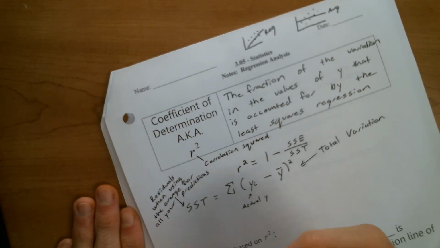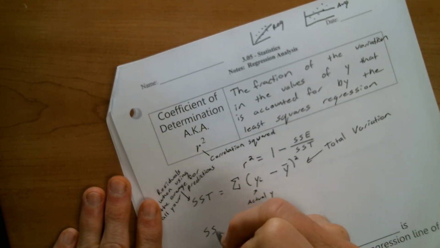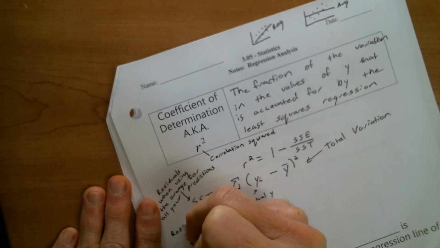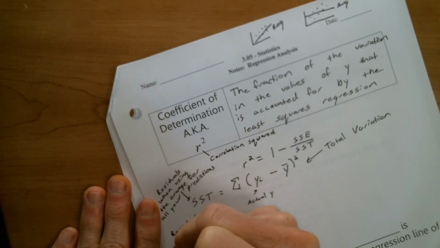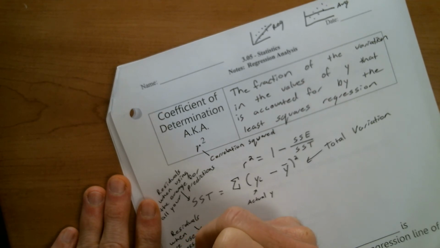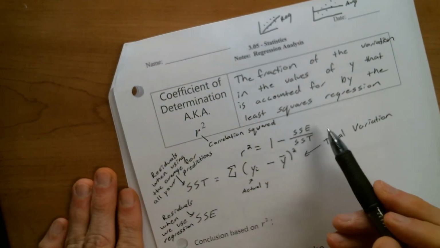So SSE are the residuals when we use regression. This is the sum of the squared errors.